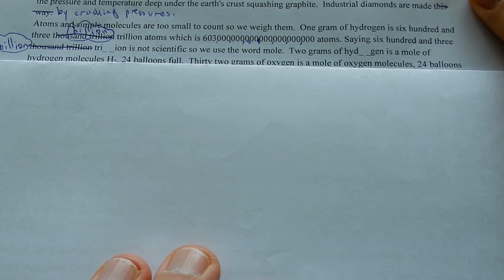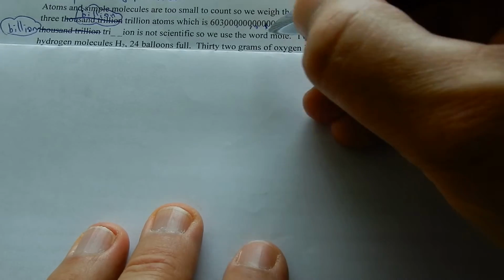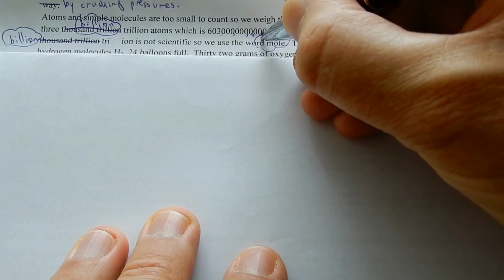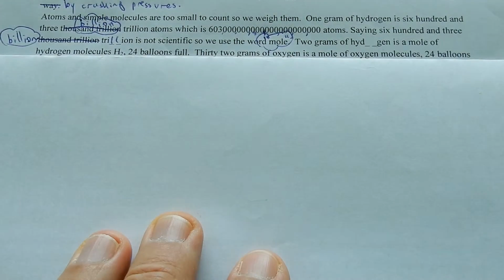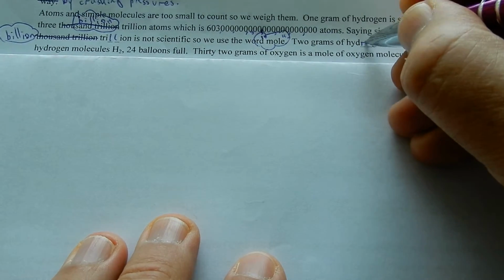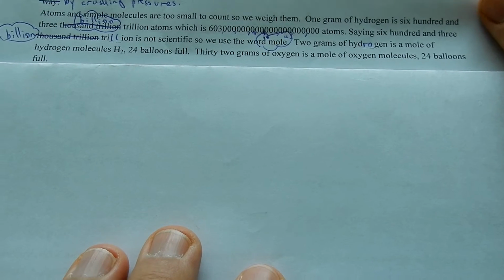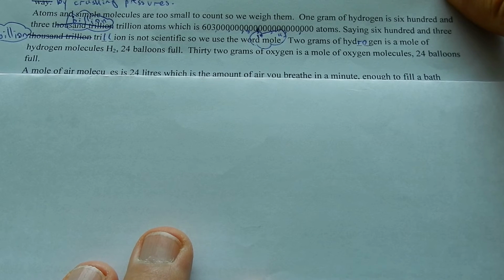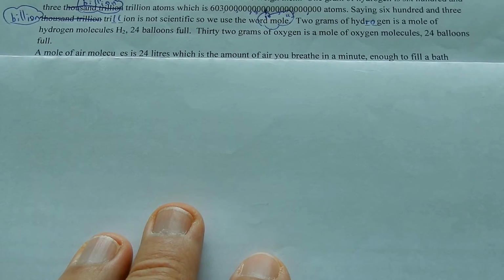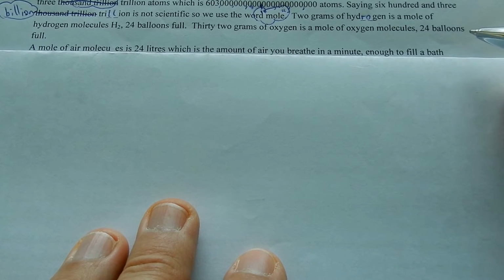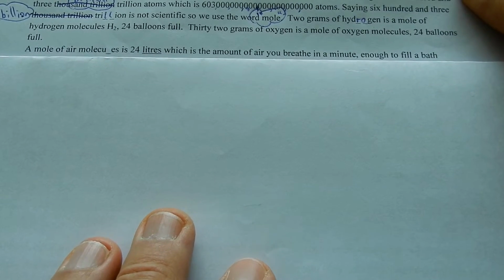Saying 603 billion trillion is not scientific, so we use the word mole. Two grams of hydrogen is a mole of hydrogen, H2. 24 balloons full. 32 grams of oxygen is a mole of oxygen molecules. Yes, because each atom is 16. It's mass number 16 in the periodic table. Oxygen is 24 balloons full.